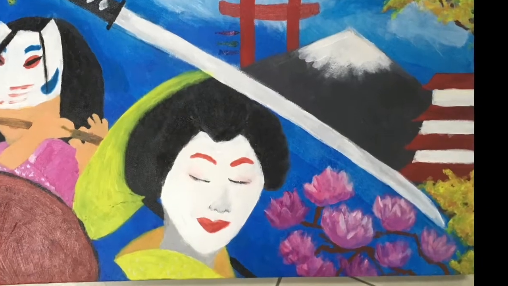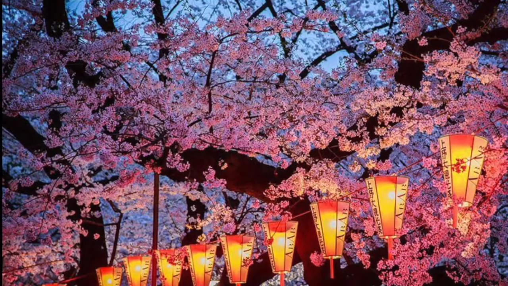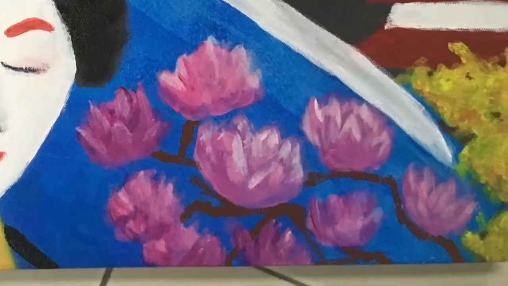The cherry blossoms and trees represent spring and beauty. The cherry blossoms are stunningly beautiful, yet they only bloom a short time a year. Long since have the cherry blossoms become a cultural icon.